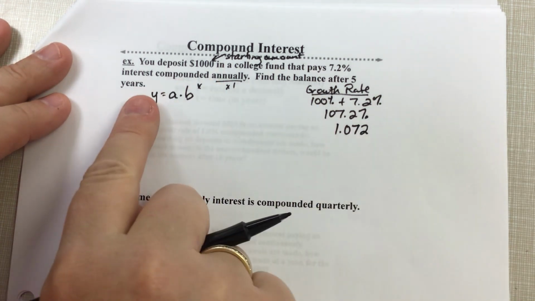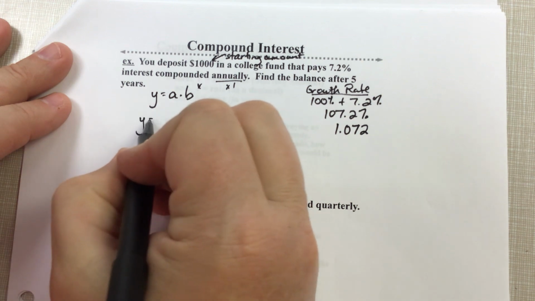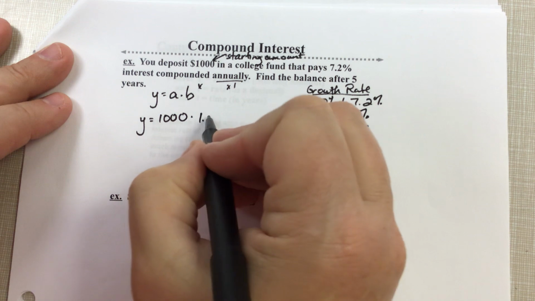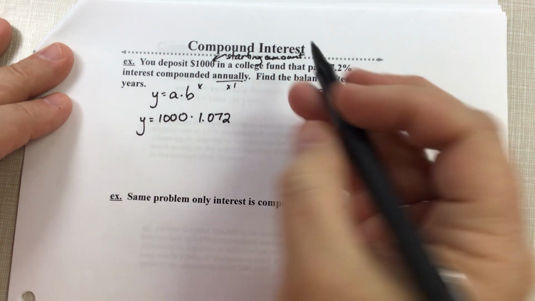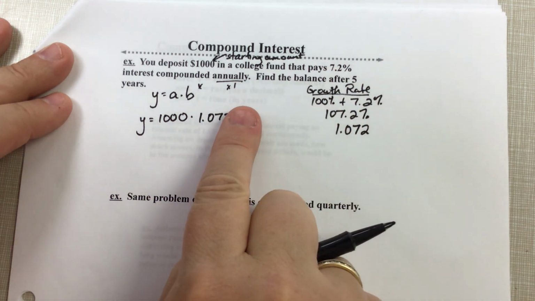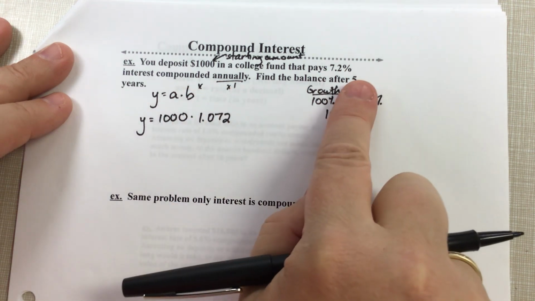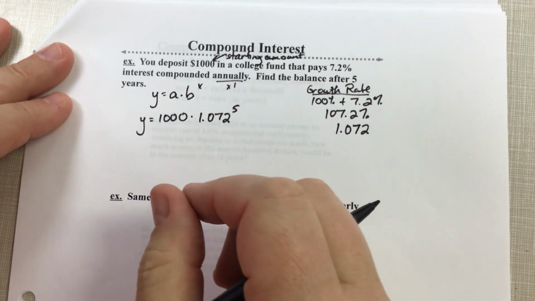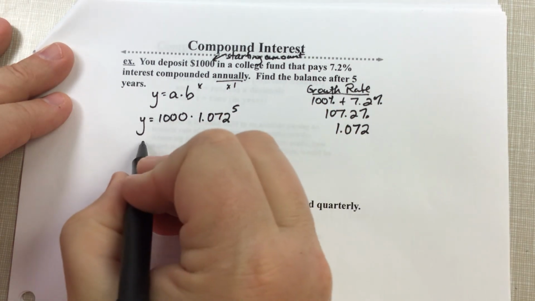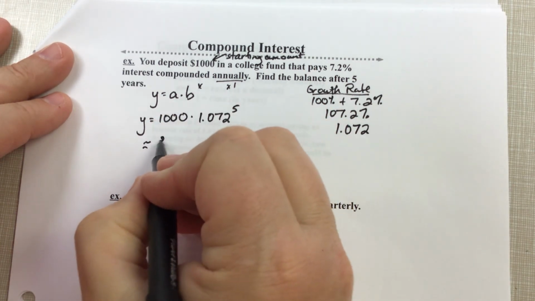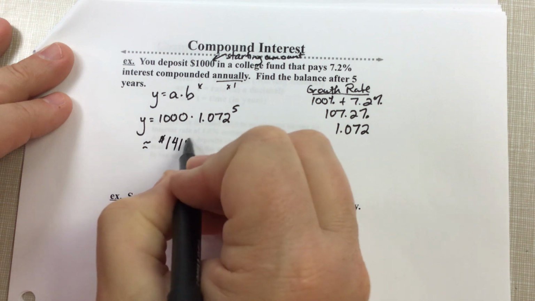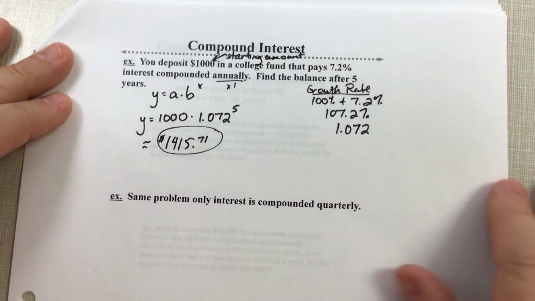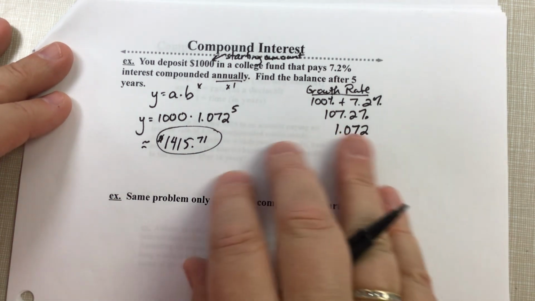So plugging things back into my function, we're going to have y equals, my starting amount is 1,000 times my growth rate, which is 1.072. And again, how many times is this going to be compounded over the 5 years? It's going to be 5 times. So if I grab my calculator and type that in, I'm going to have approximately $1,415.71. So again, very similar to what we did yesterday, except maybe we're not compounding annually.